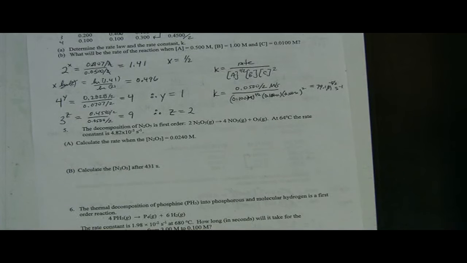All right, so pull out your worksheet if you haven't already. I did talk about the worksheet problem number 4 to start with.